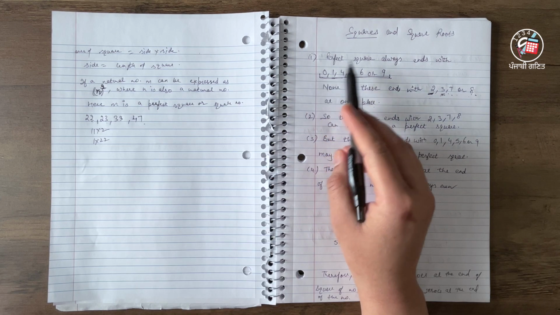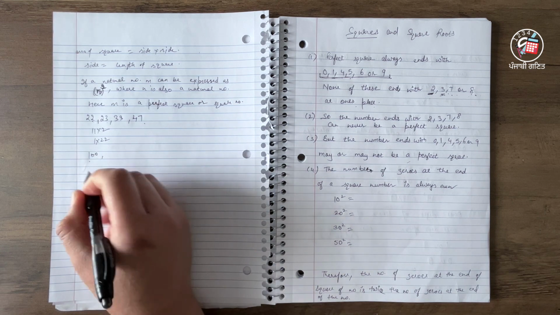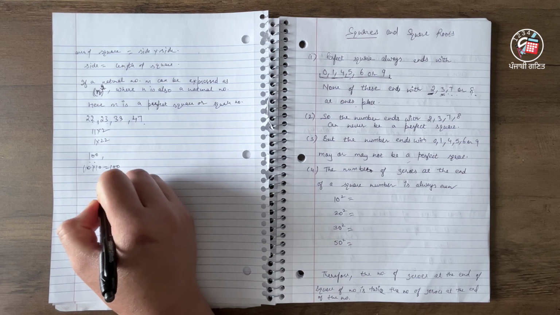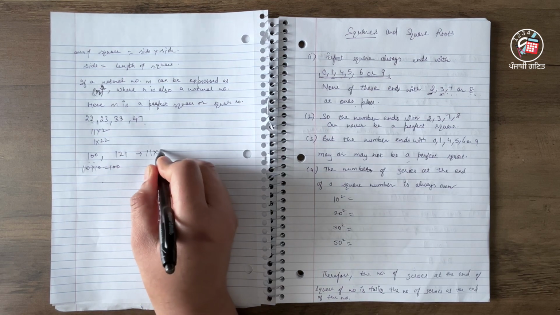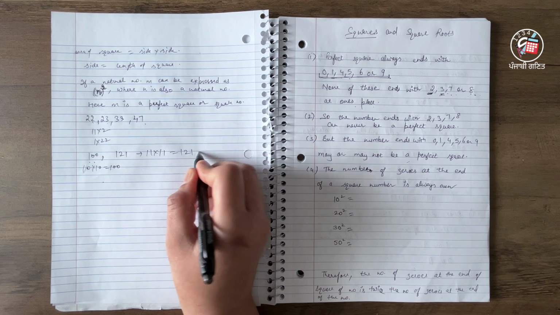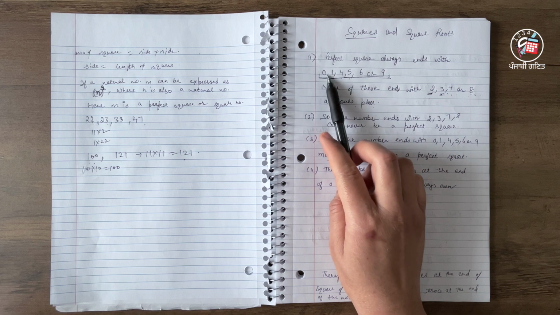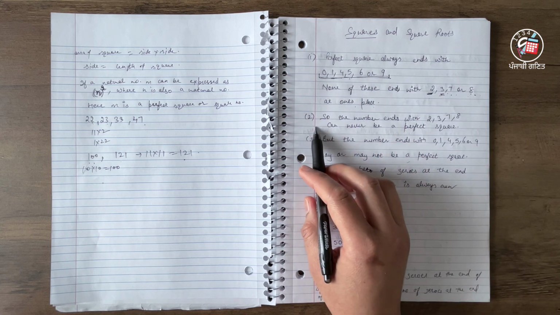Let's make some numbers that end with 0, 1, 4, 5, 6, or 9, like 100. Is it a perfect square? Yes. 10 multiplied by 10 is equal to 100, so 100 is a perfect square. And 121 is 11 multiplied by 11, which is equal to 121. This is a perfect square. And note, I said the number that ends with 0, 1, 4, 5, 6, or 9 can be a perfect square, not always, right? This is the second property.